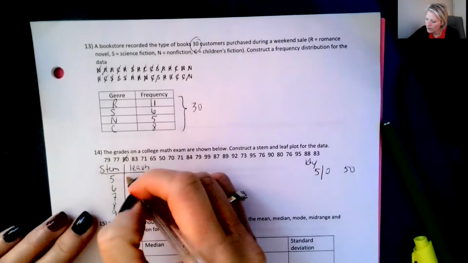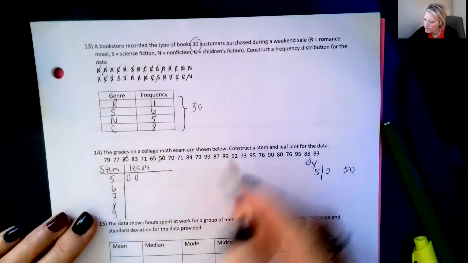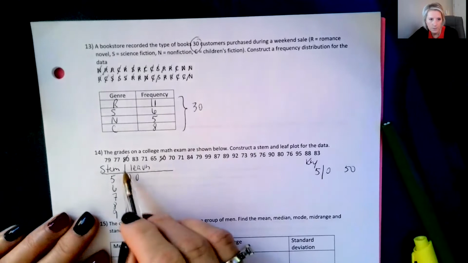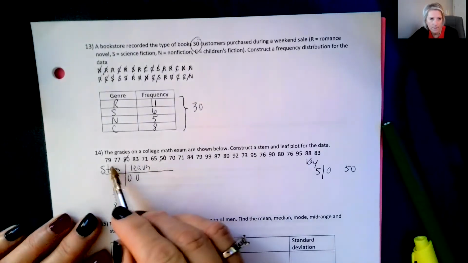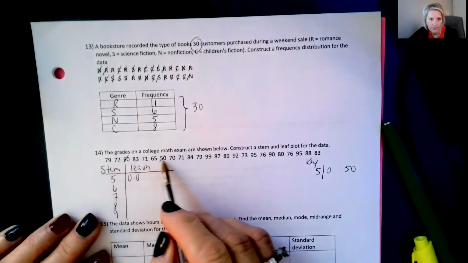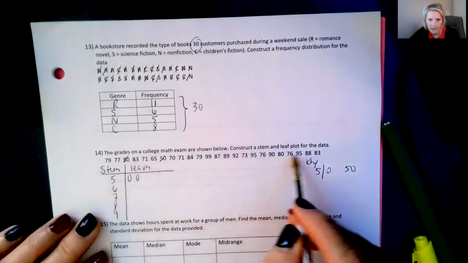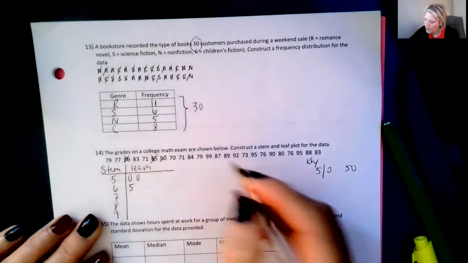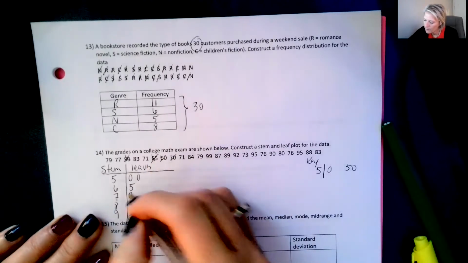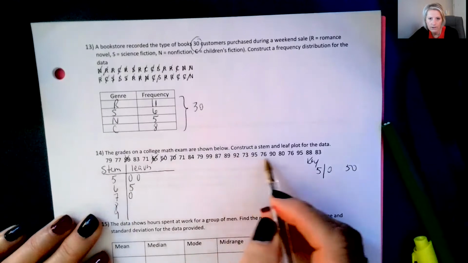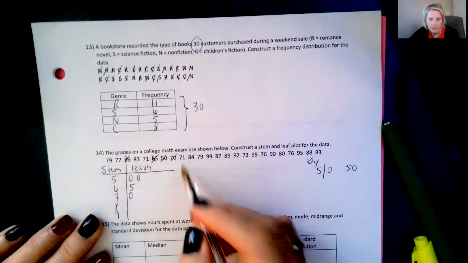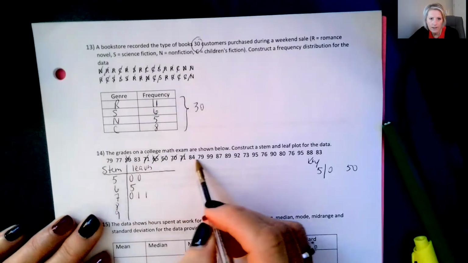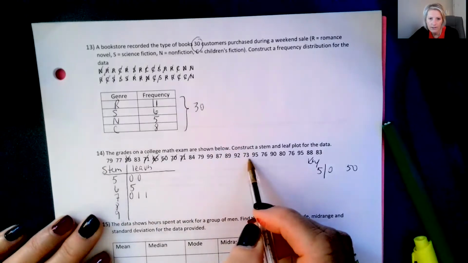Okay, so I've got a 50 and a 50. And I'm just going to look for any other students that scored in the 50s. No. Okay, and I'm trying to keep them smallest to largest. Okay, and then there's a 65. And that's the only 60. So I'm going to just put the 5 there. And then the 70s, I do have a 70 is 70 itself. And I'm going to look and see if there's any other 70s. No. And then it looks like I've got 2 71s. And then I've got a 73 here.